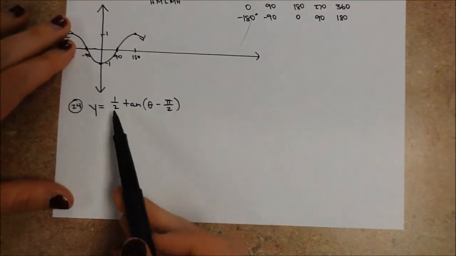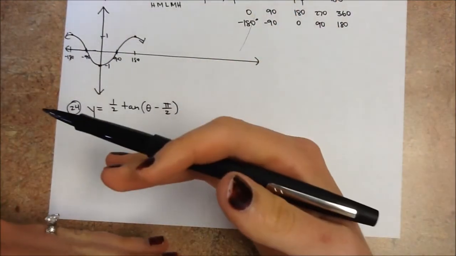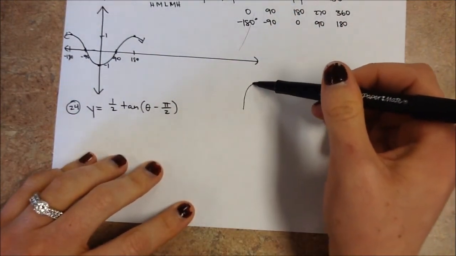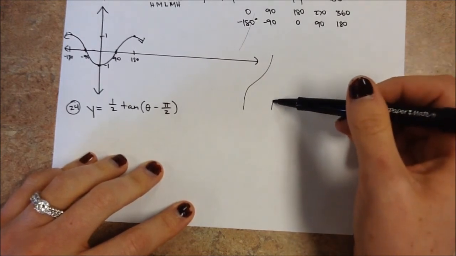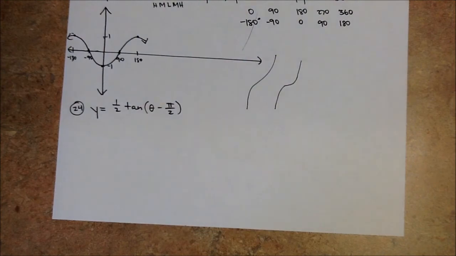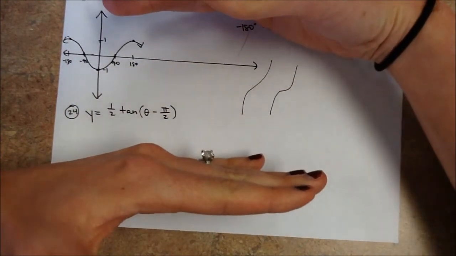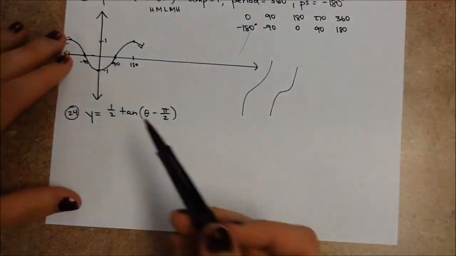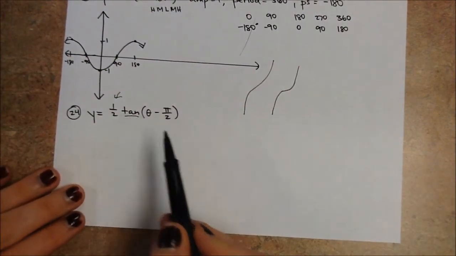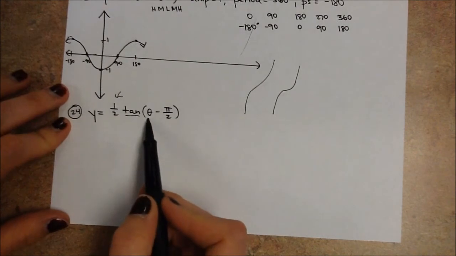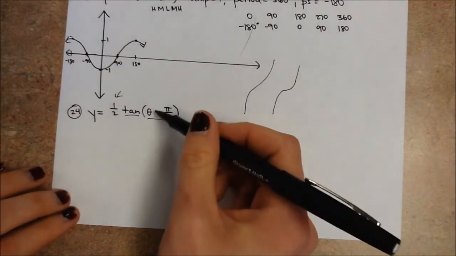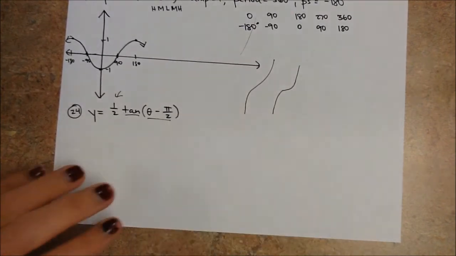The tangent graph kind of wiggles like this, but it goes down forever and it goes up forever. What the 1/2 does is kind of like a compression. So normally the tangent graph does something like this. It might kind of compress and do something like that. That's really all that it's going to do, it takes the whole graph and squishes it this way. It doesn't affect the amplitude when we're talking about tangent because there is no amplitude. What this does is it shifts it pi over 2 units to the right. The minus actually means it goes to the right.